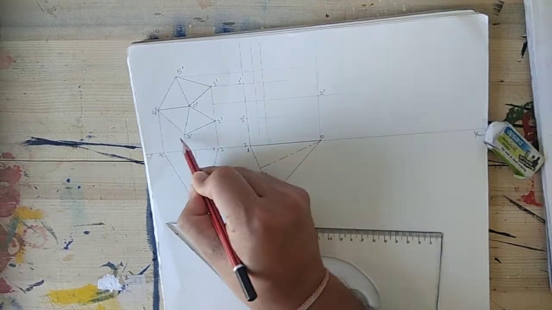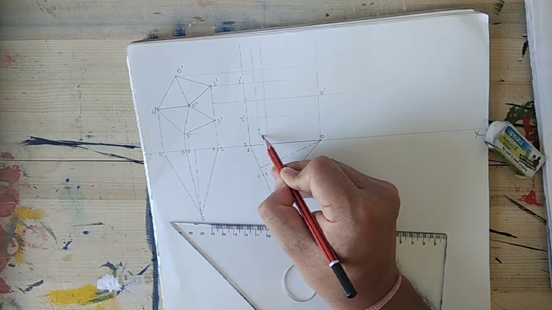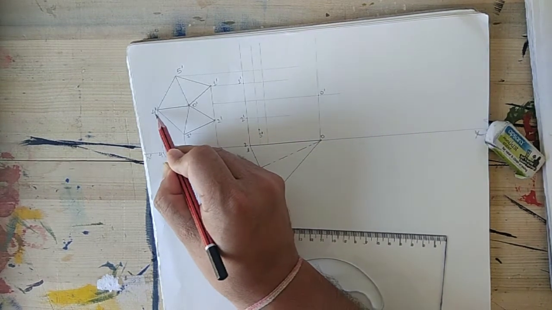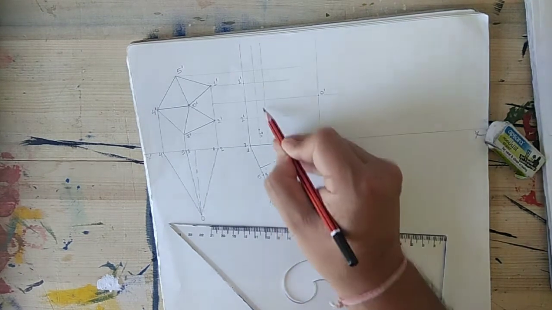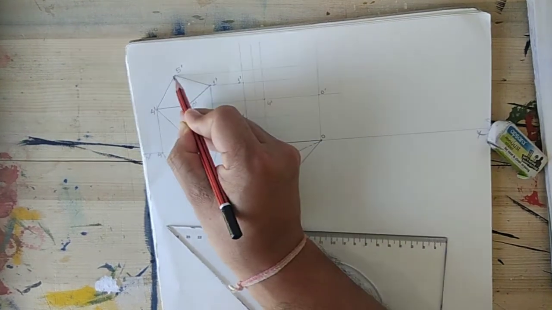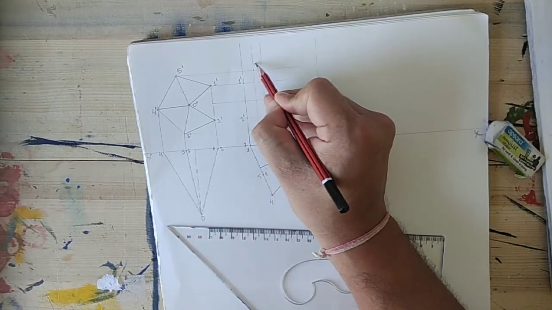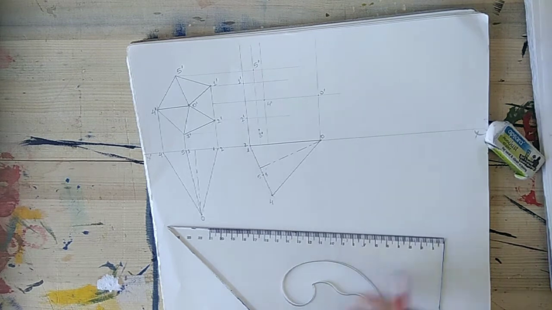Now projection of 3, this point is your 3 dash. Now projection of 4, this point is 4 dash. Projection of 5, this point is your 5 dash.